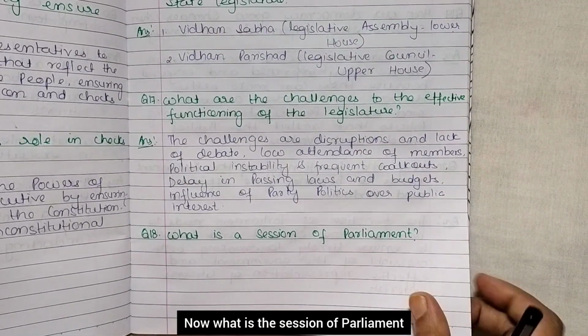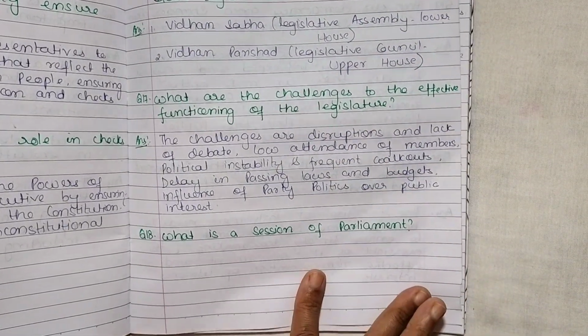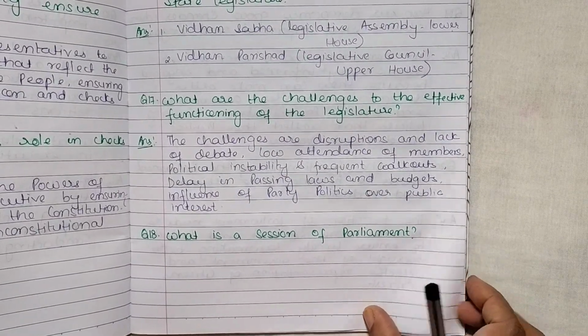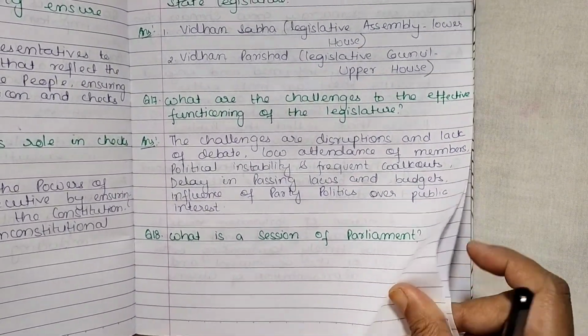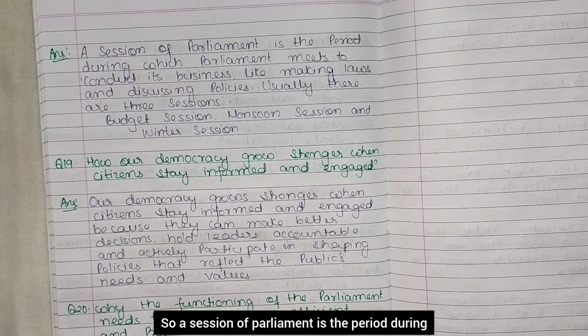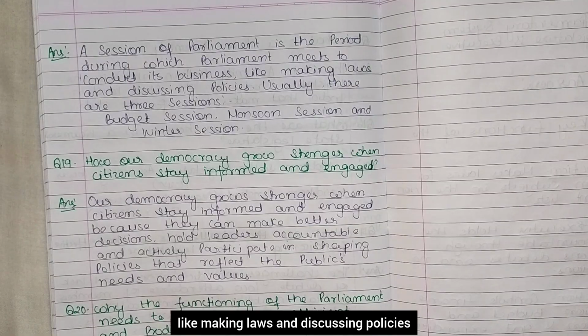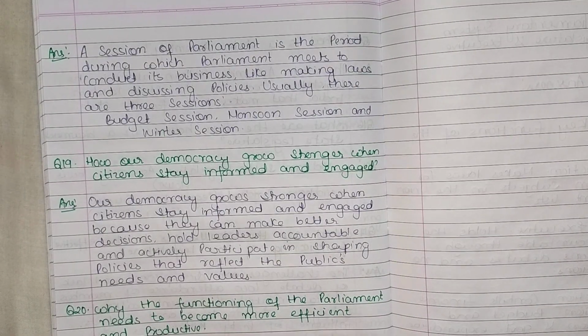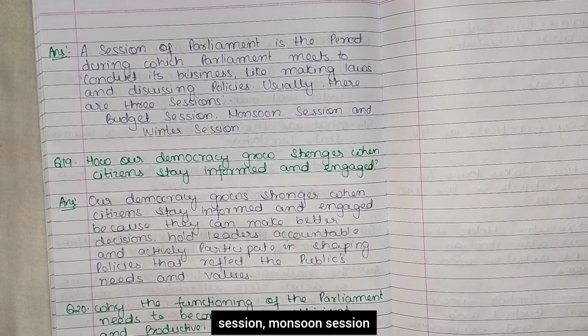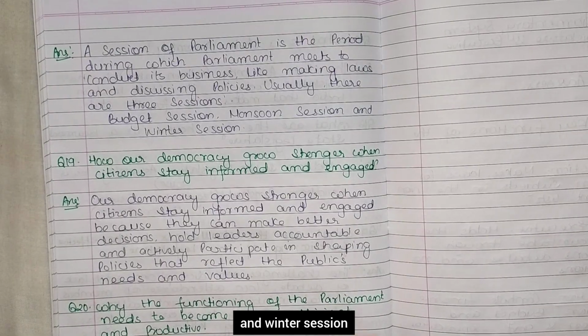Now, what is a session of Parliament? A session of Parliament is the period during which Parliament meets to conduct its business, like making laws and discussing policies. Usually, there are three sessions: budget session, monsoon session, and winter session.